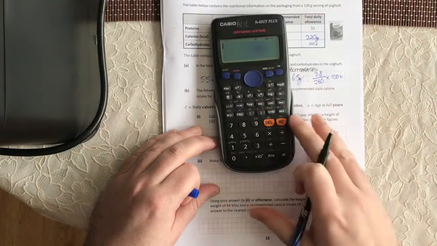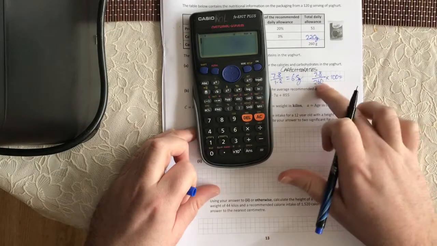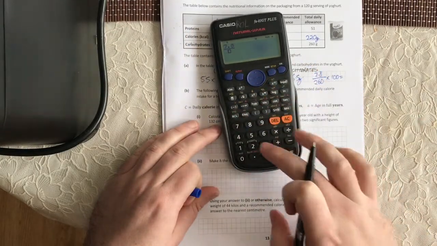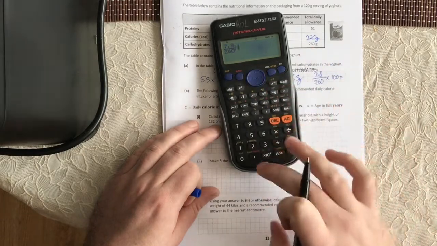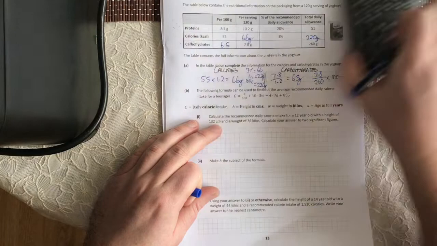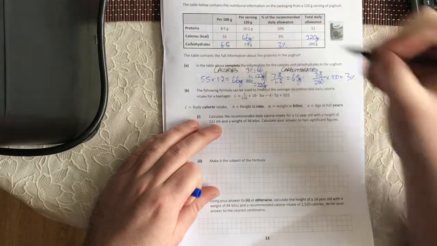Let's try that again. My bad, I was reading this here. I should have been reading this here. So 7.8 over 260 multiplied by 100 gives me 3%, which is what I'm going to put in this section here.